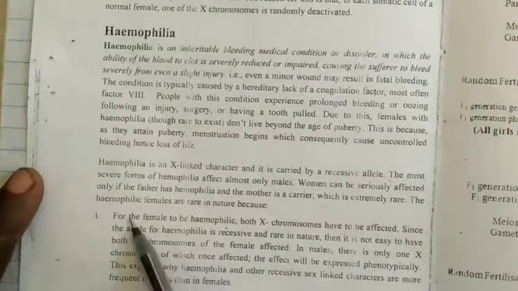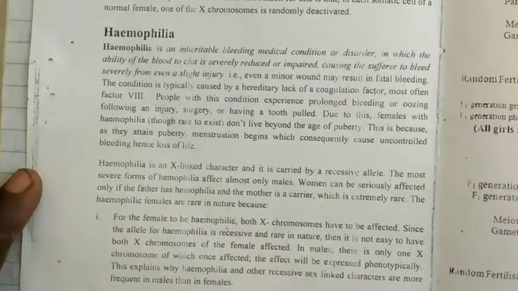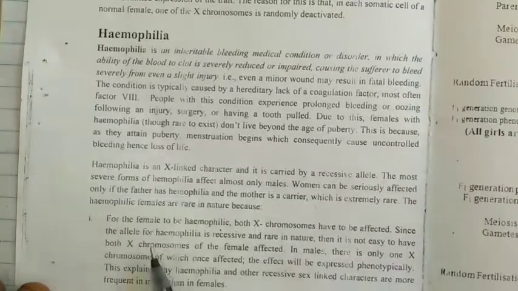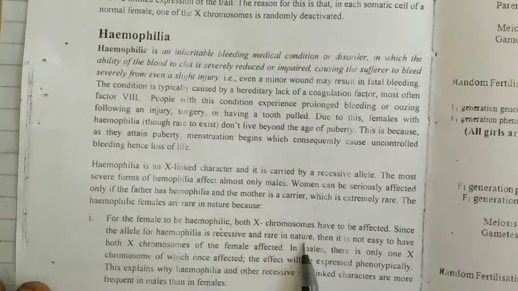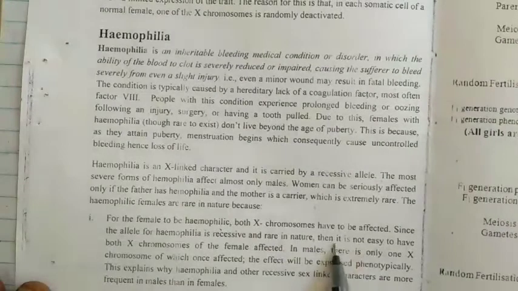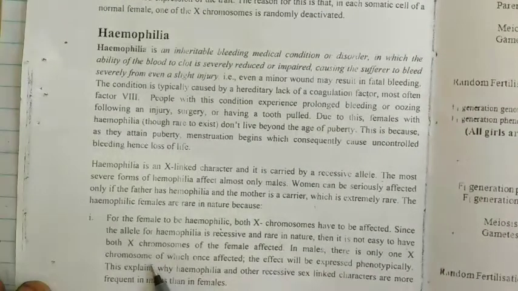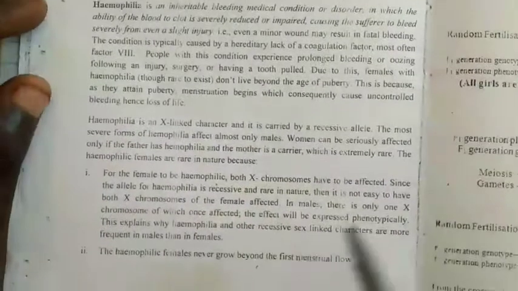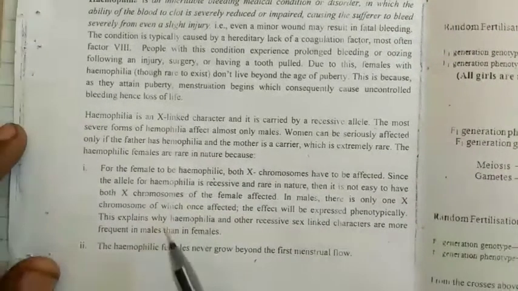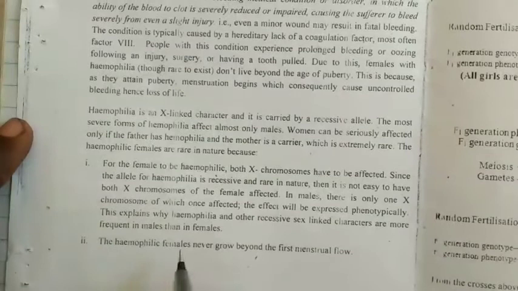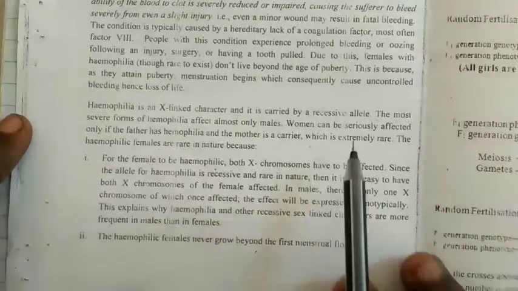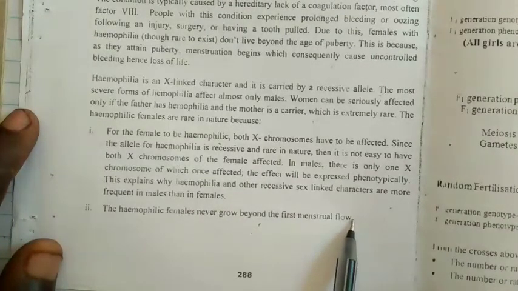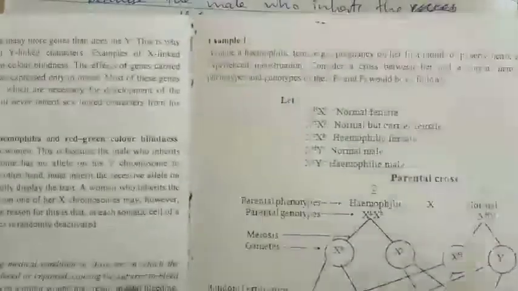The hemophilic females are rare in nature because, moja, for a female to be hemophilic, both X chromosomes have to be affected. Since the allele for hemophilia is recessive and rare in nature, it's not easy to have both chromosomes affected. The effect will be expressed phenotypically. This explains why hemophilia and other recessive sex-linked characters are more frequent in males than in females. Pili, the hemophilic female never grows beyond the first menstrual flow. Kwa hiyo hemophilic females are rare in nature.